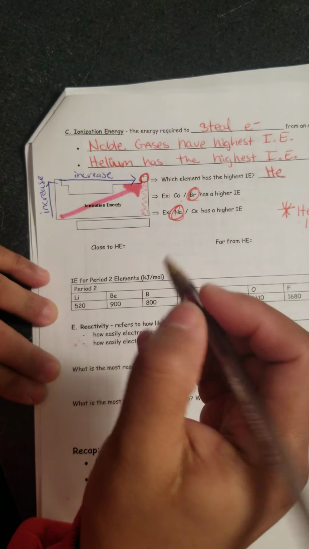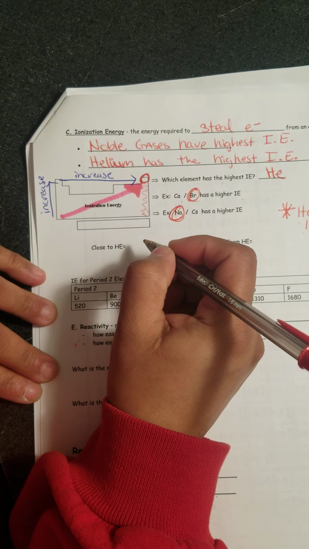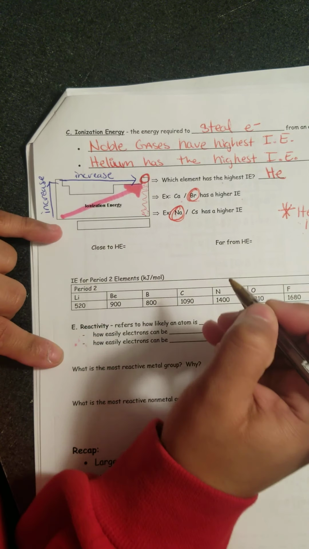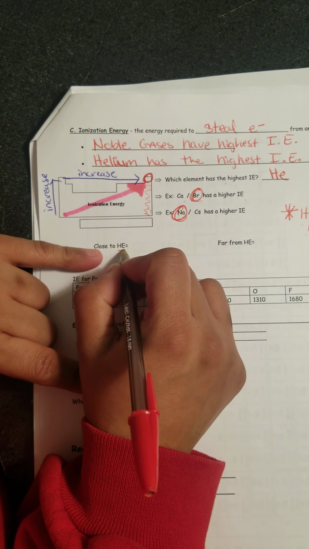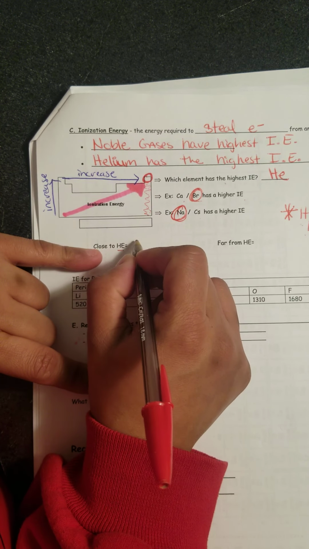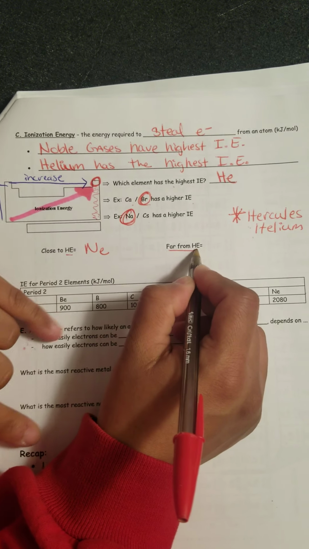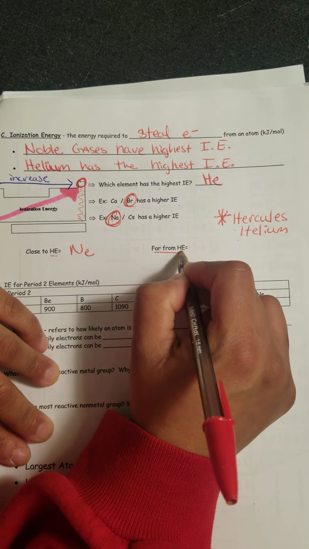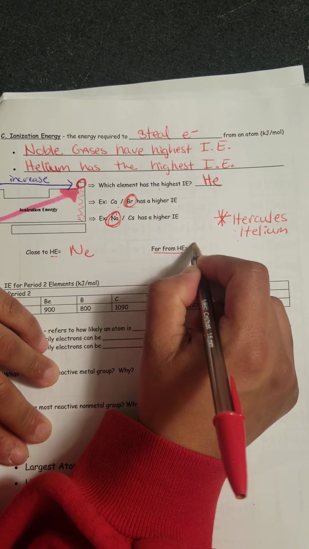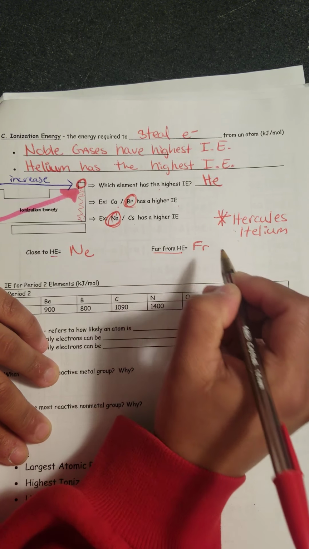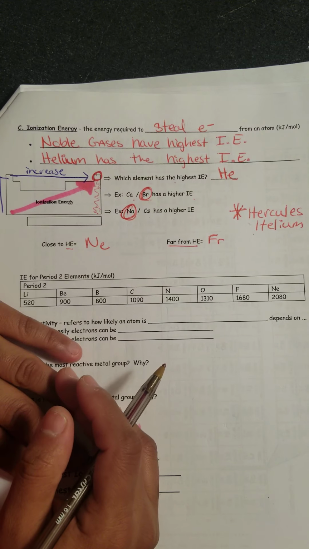So, who is the closest to helium? Who is the next strongest? Neon, Ne. Who is the furthest from helium? And who is the weakest? Francium. Fr. Okay?